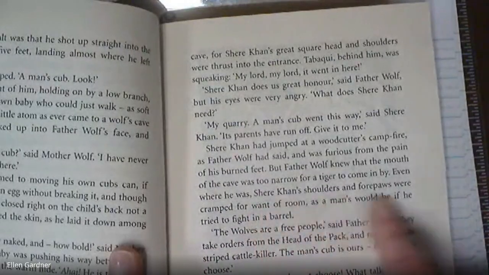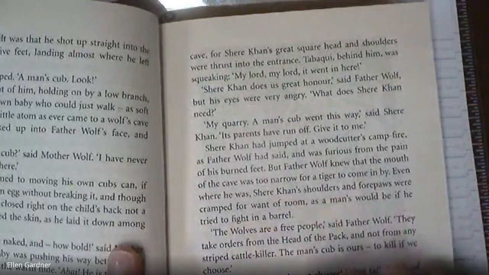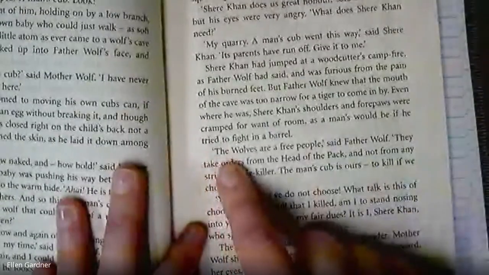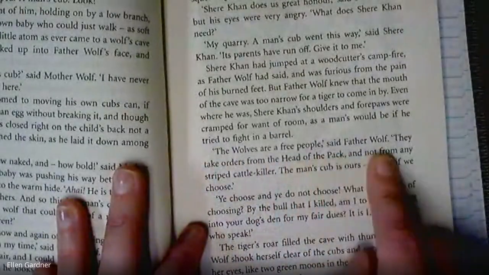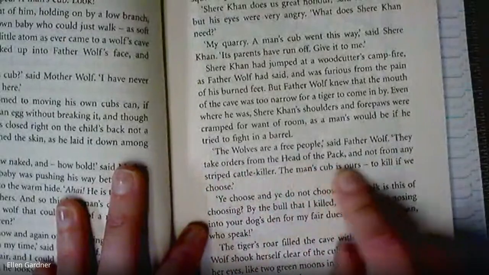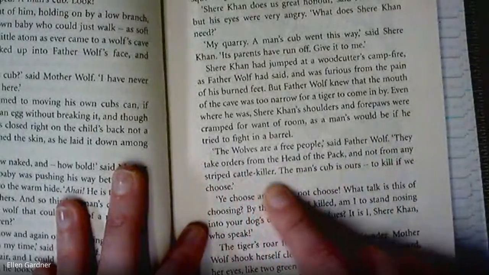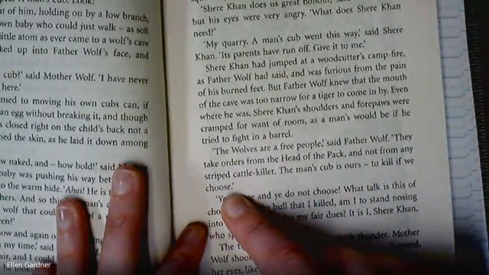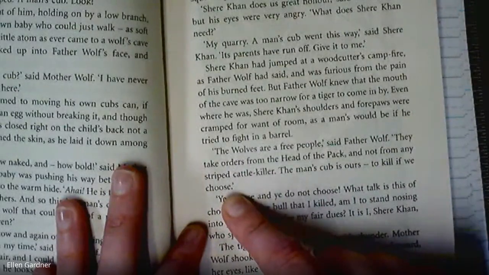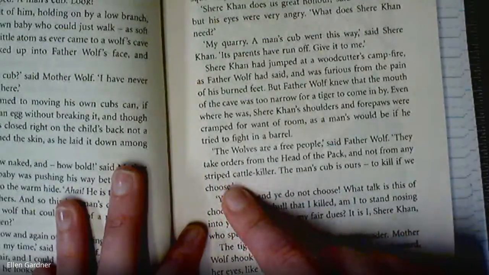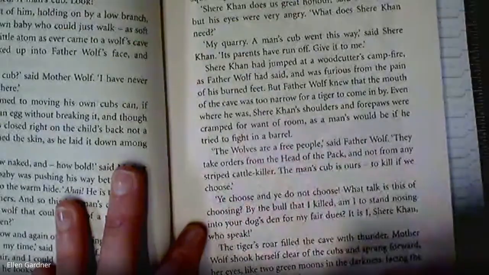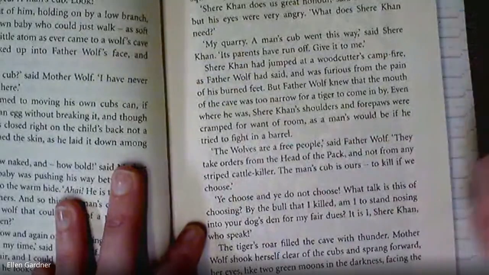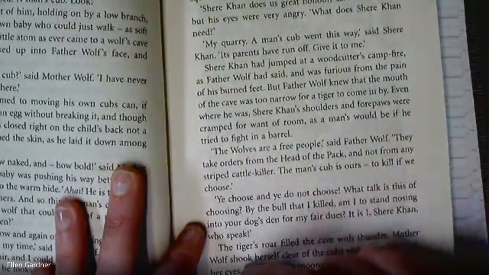Now, that's a good way of picturing it, isn't it? Shere Khan the tiger's shoulders and forepaws were cramped, just as if you were to try to fight inside of a barrel. "The wolves are free people," said Father Wolf. "They take orders from the head of the pack, and not from any striped cattle killer. The man's cub is ours, to kill if we choose." He's saying, we don't answer to you, Shere Khan. We answer to each other. The law of the jungle for them is that they just stick together, the wolves do, and other animals might feel like they have to show respect and listen to the tiger, but they don't feel that way.